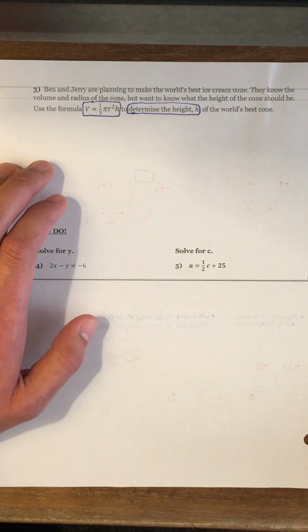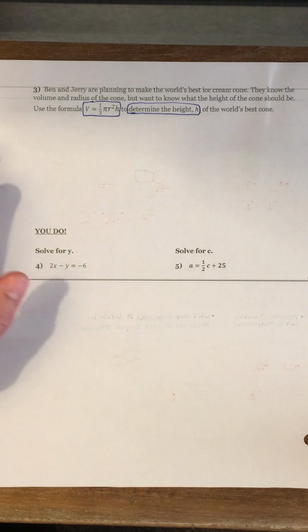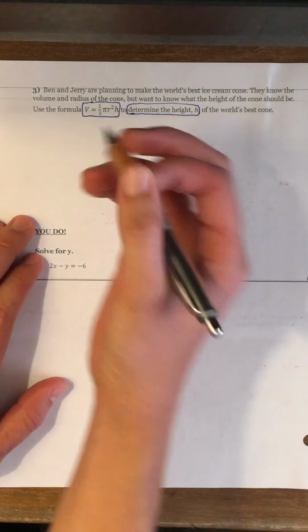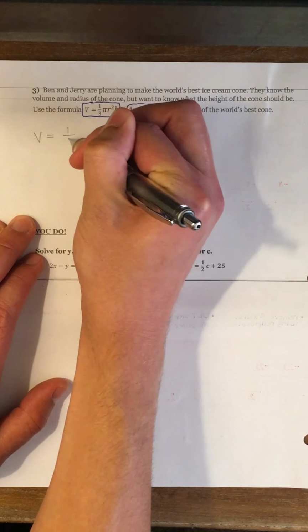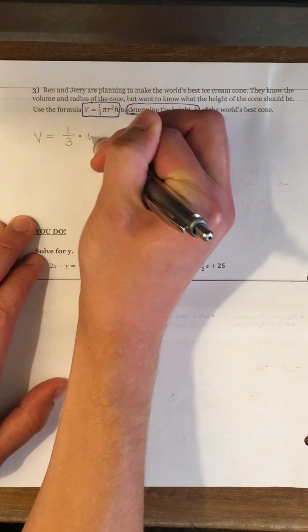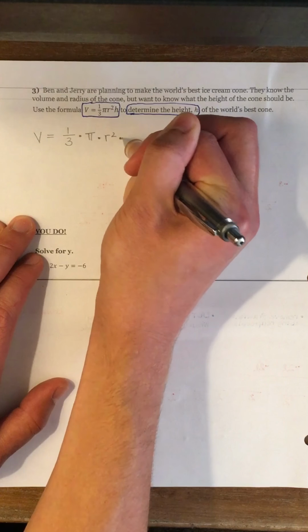But if I were to read this, it says Ben and Jerry are planning to make the world's best ice cream cone. They know the volume and radius of the cone, but want to know what the height of the cone should be. Use the formula V equals 1/3 times pi times r squared times h to determine the height h of the world's best cone. So I have this. Volume equals 1/3 times pi times r squared times h.